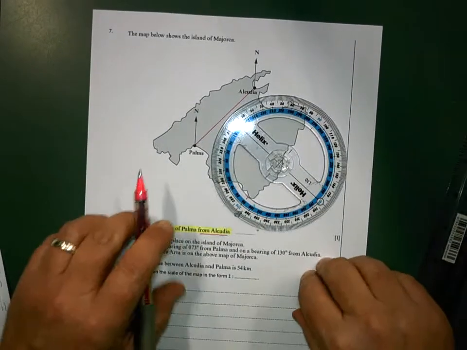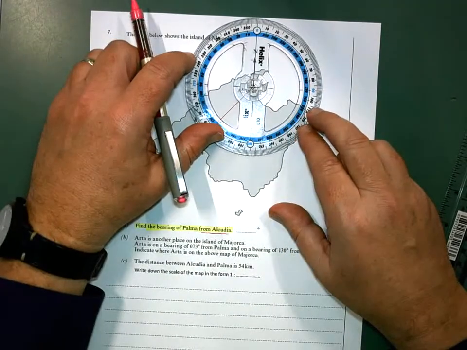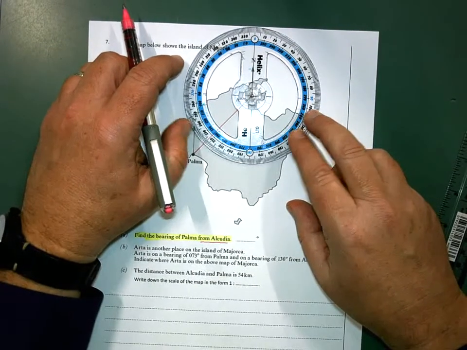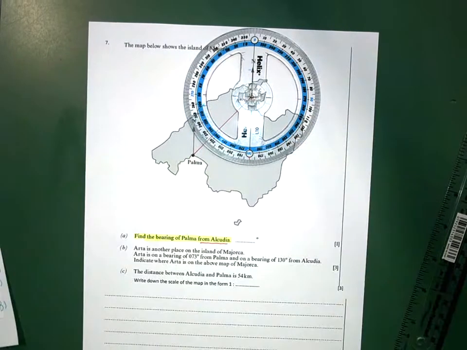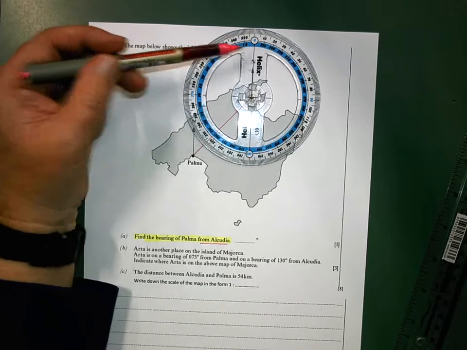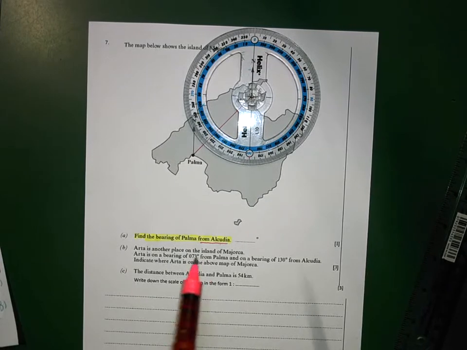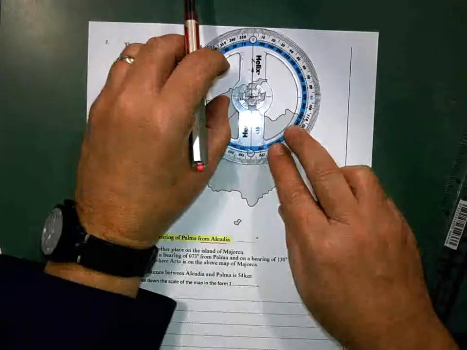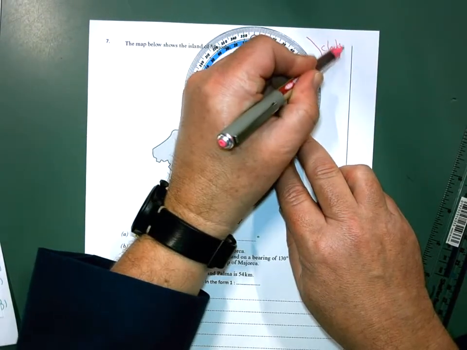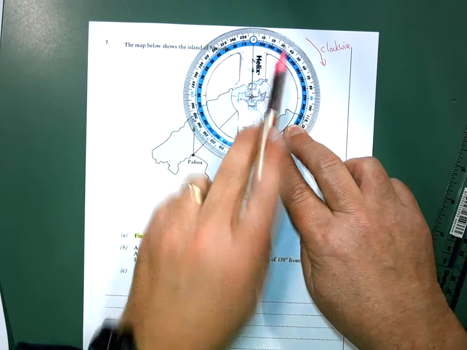So we're going to join them together. We've correctly realized we need to put the measurer on Alcudia because that's where we are, and we line the 0 up with north. Okay, so the center of the measurer is on the town, the 0 lines up with north. And the learning that you have to do with bearings is that the angle is measured in a clockwise direction. So when we turn, we always turn clockwise. And we need to turn until our line of sight goes from north until it's looking at Palma.